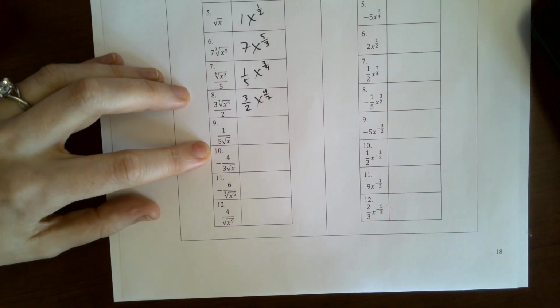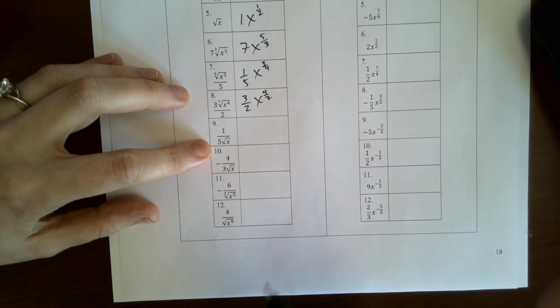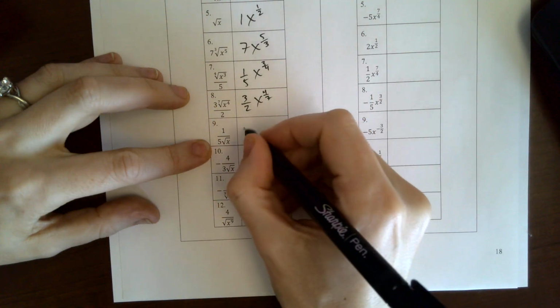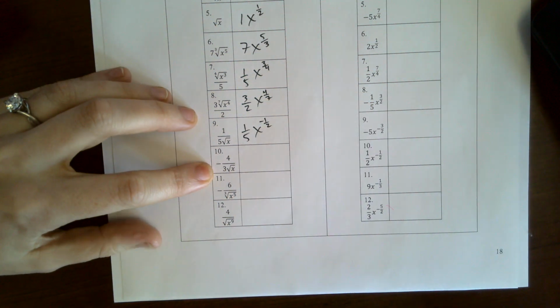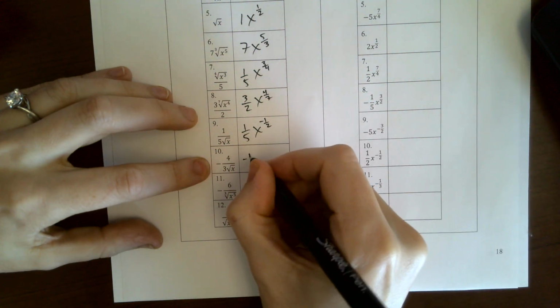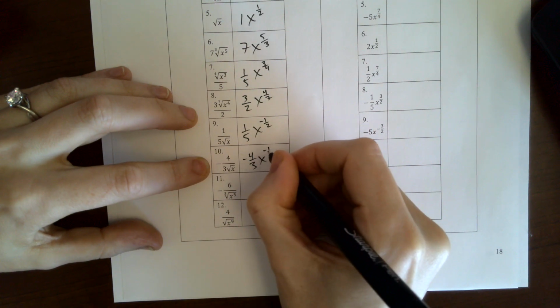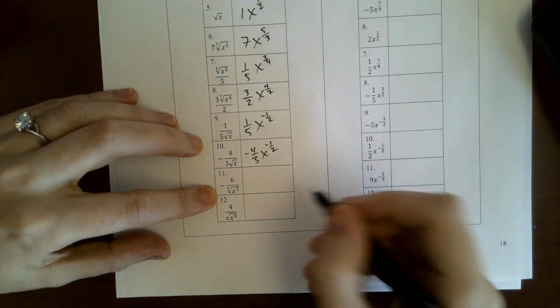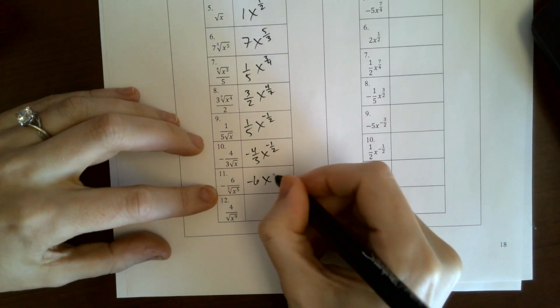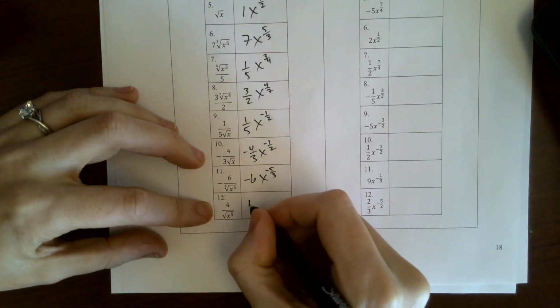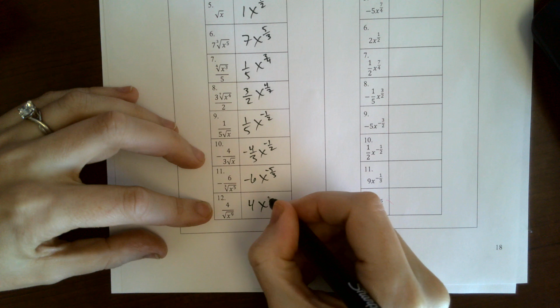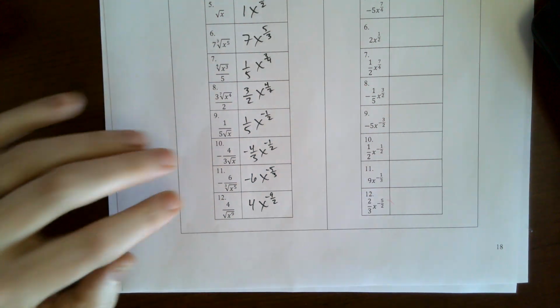All right, now we've got a radical in the denominator, so the exponent's going to be negative, a fraction and negative. 1/5 x to the negative 1/2. This one, x to the negative 1/2. This one, negative 6x. Okay, and finally, 4x to the negative 9/2.